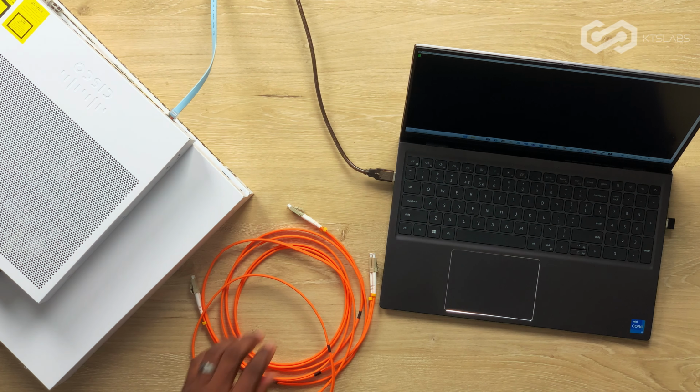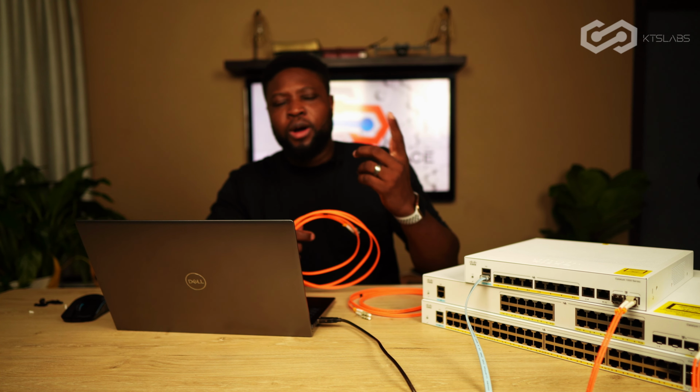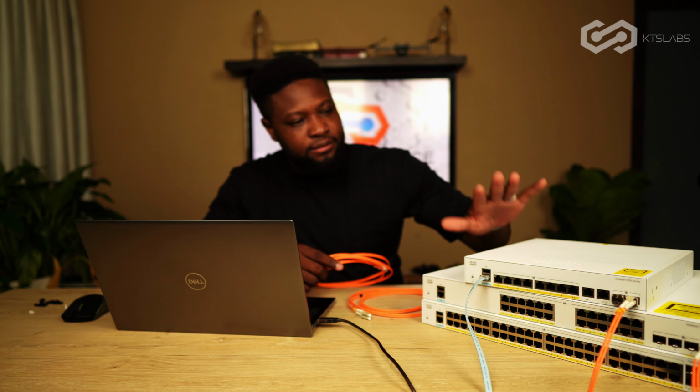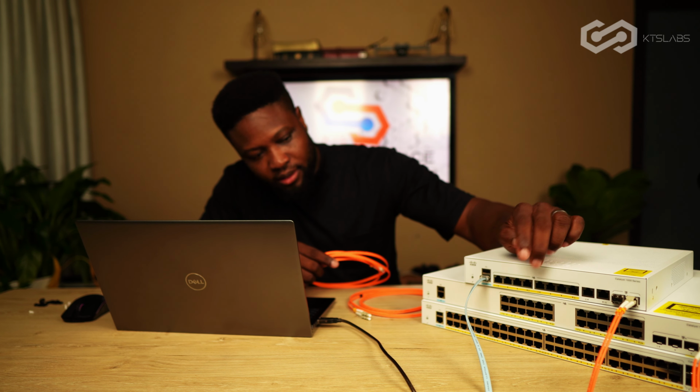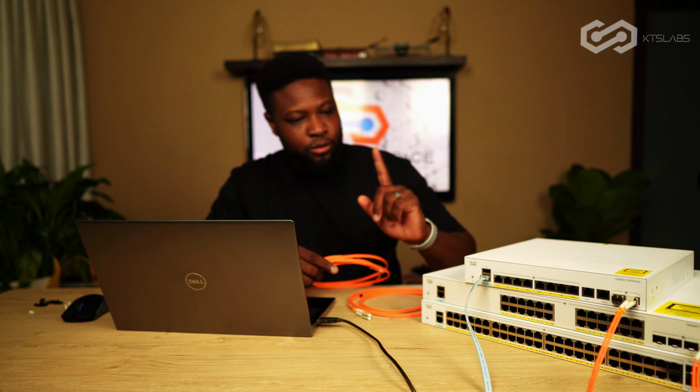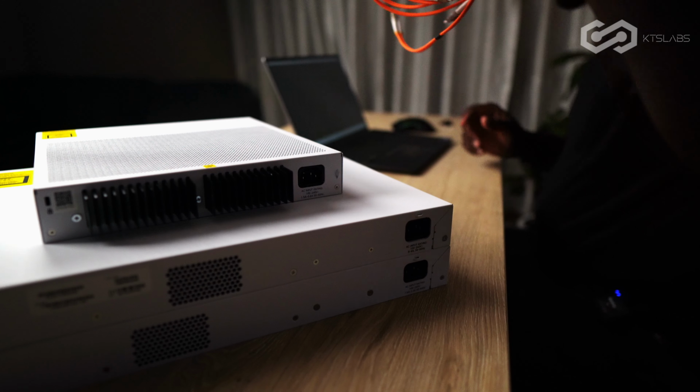Okay, so I have the 8-port connected to the 24. What I'm going to do now is plug in the 48-port.